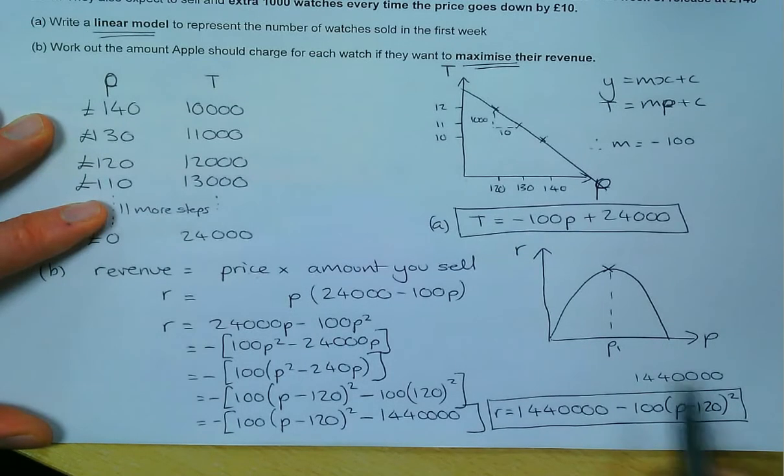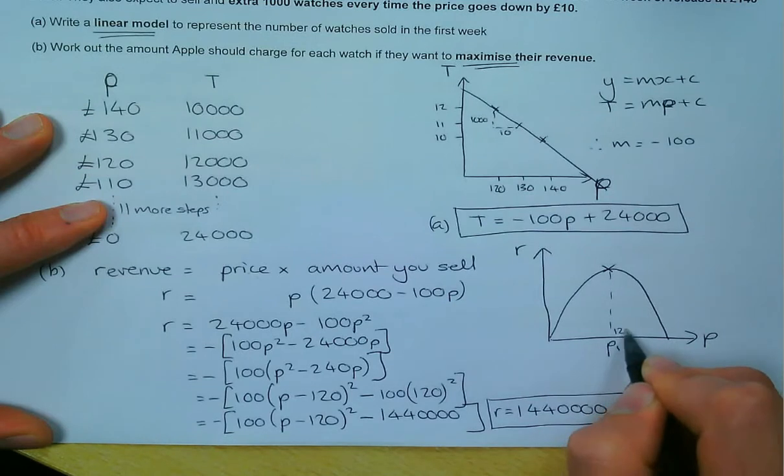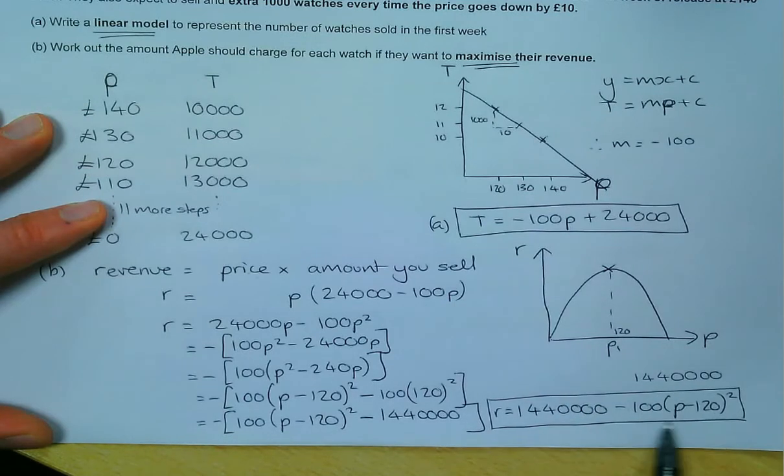Now, what value of P will maximize this? Well, 120. So when they charge 120, this is 0. This is your maximum revenue. It's pretty tidy. 1.44 million in the first week based on this information.